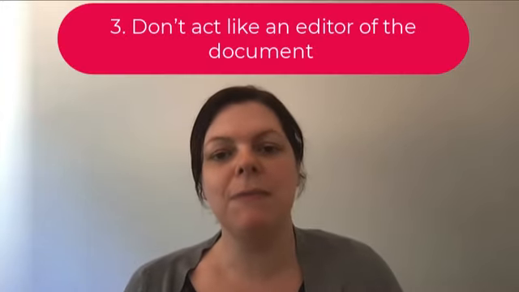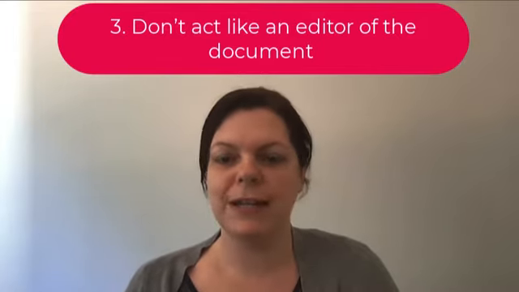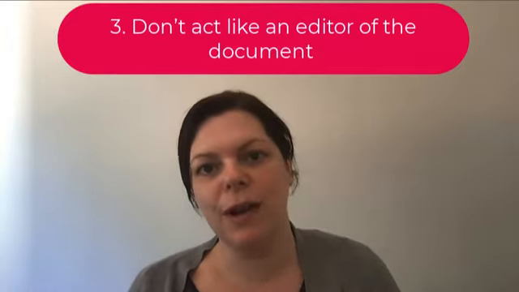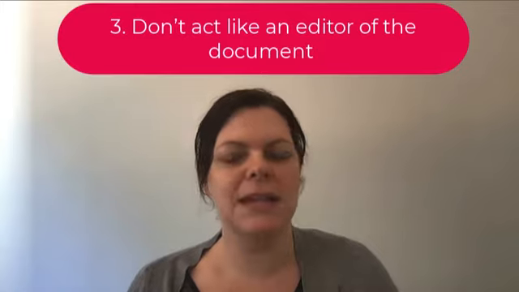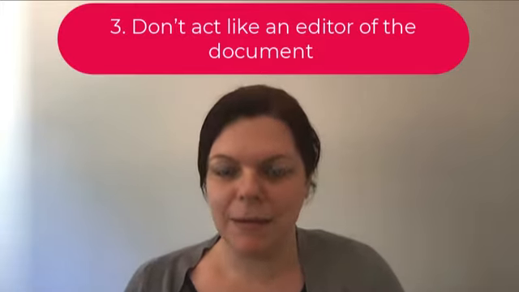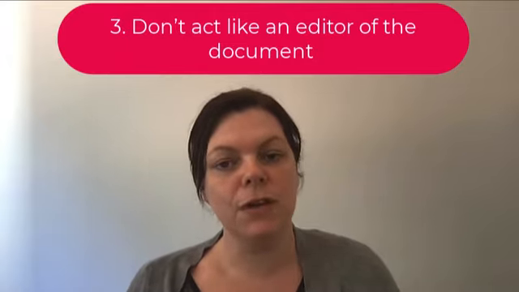Number 3, remember the difference between feedback and proofreading. Proofreading is an editing process. When we're proofreading, we're looking for typographical errors, grammatical issues, and whether sentences are clumsy and need rephrasing or are too complex. Don't be an editor. Actually be a tutor and provide meaningful feedback on how to improve the content. So feedback is much broader. Consider the structure, the content, the expression. Be that tutor rather than the editor.